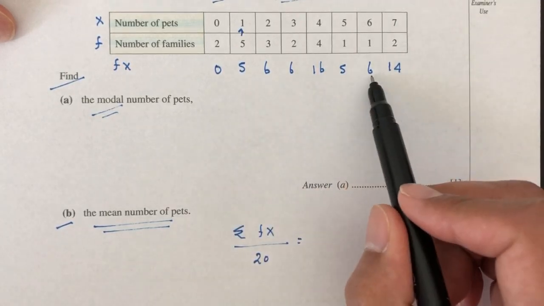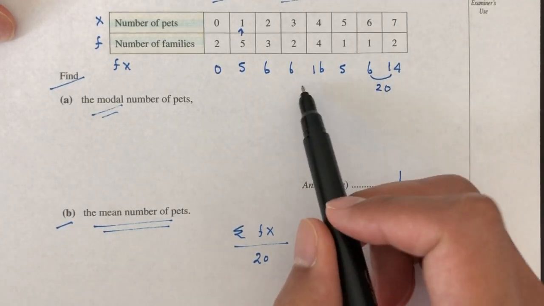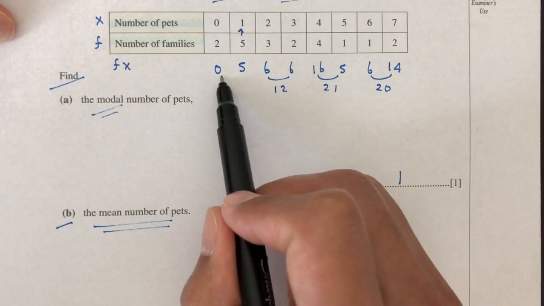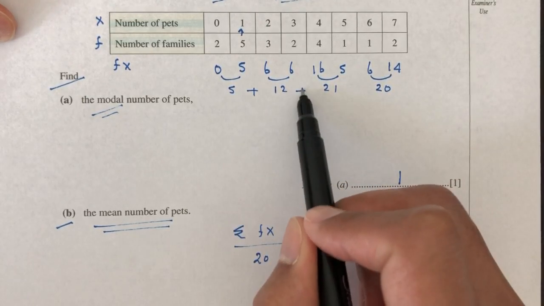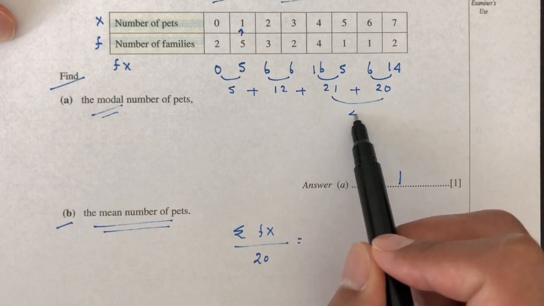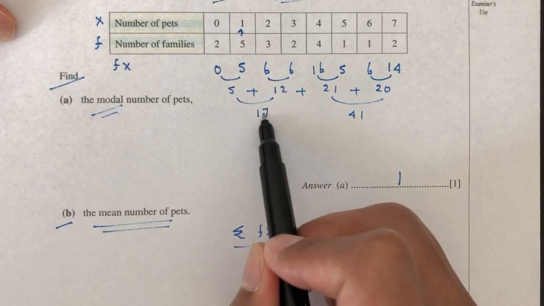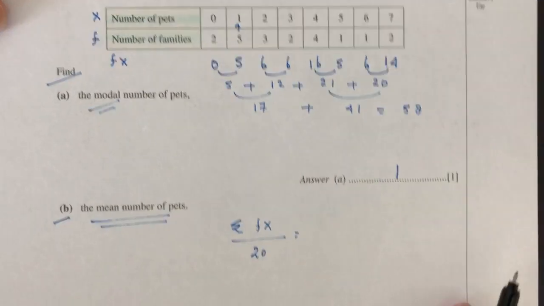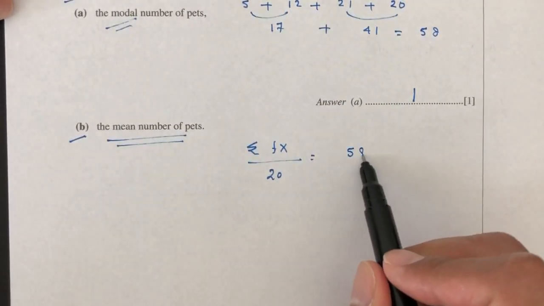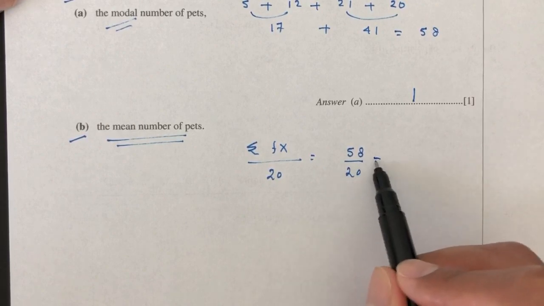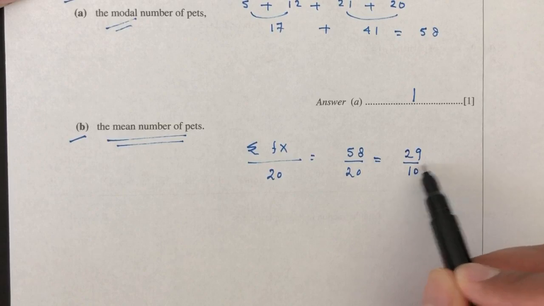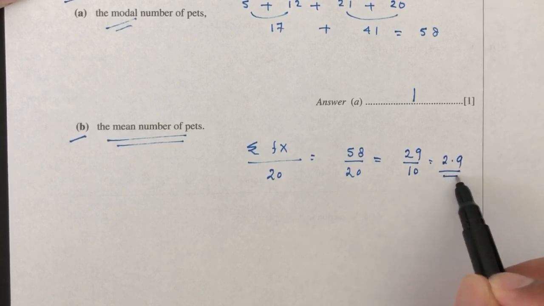So this will be 20. This is 21. This is 12, and this is 5. So you add them up as well. You will have 41 here, 17 here, plus that will be 58. So 58 divided by 20. First thing, divided by 2, we will have 29 over 10, which is 2.9. That will be your answer for part B.